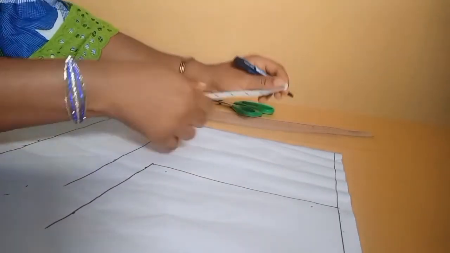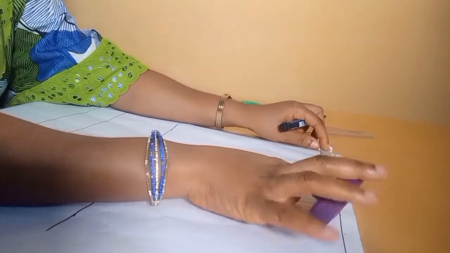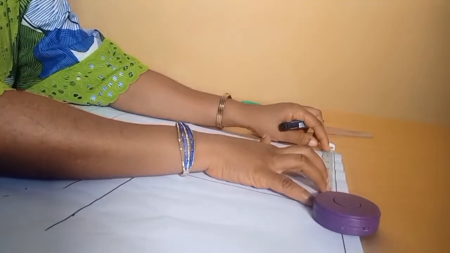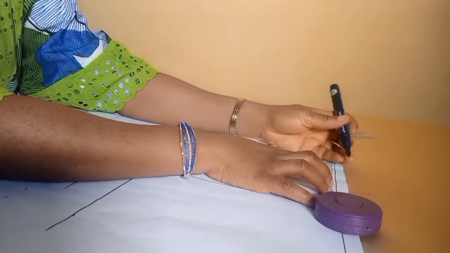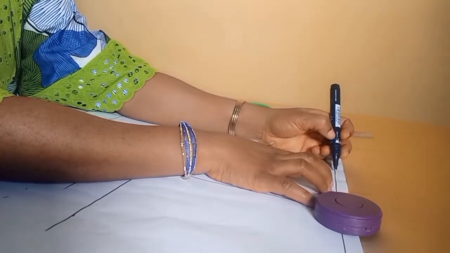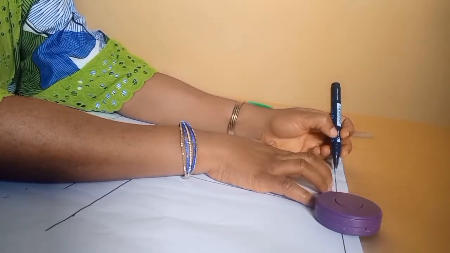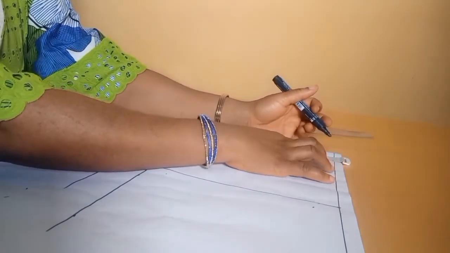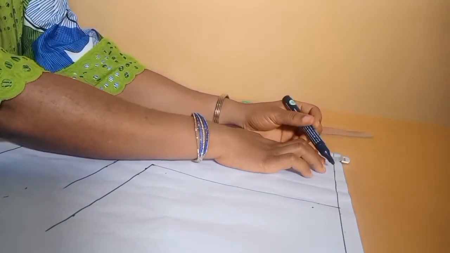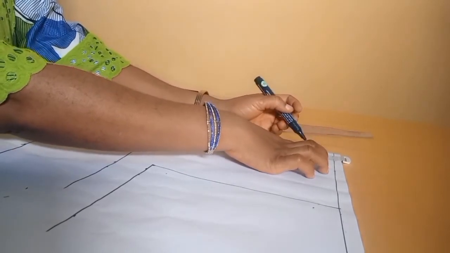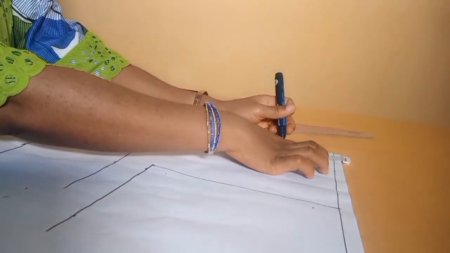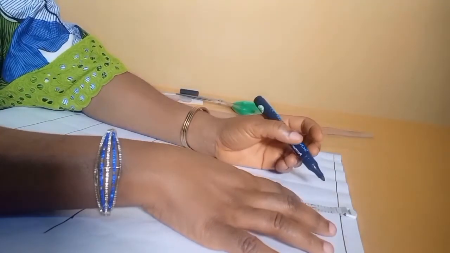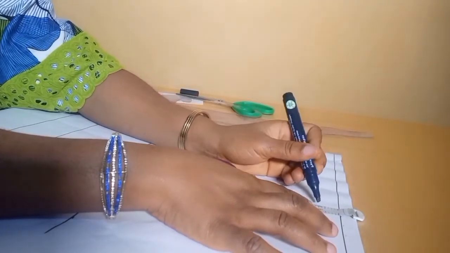Let's draw the neckline. For this tutorial, I'll be using a neck depth of 3 inches, which is standard. From these 3 inches, you can draft any neck depth of your choice. So the neck width is 3 inches, which is standard, and the depth also will be 3 inches.